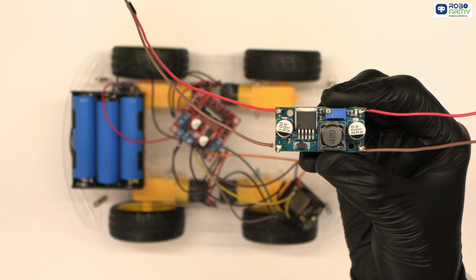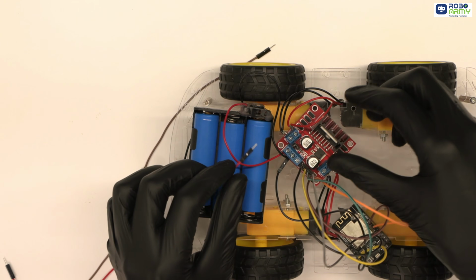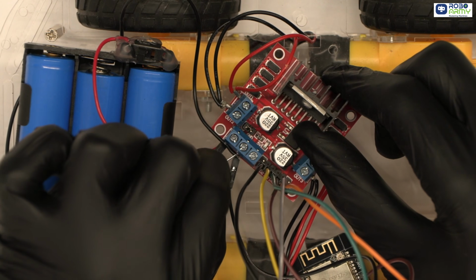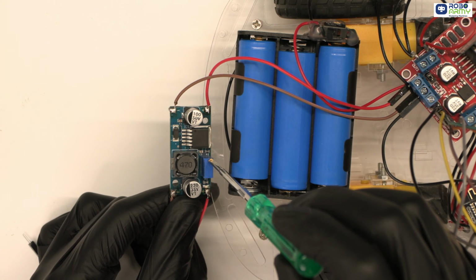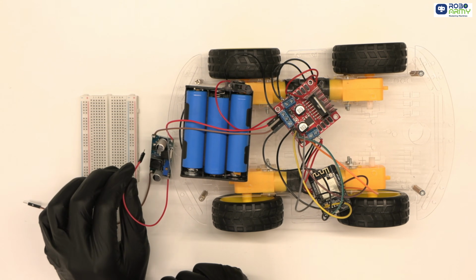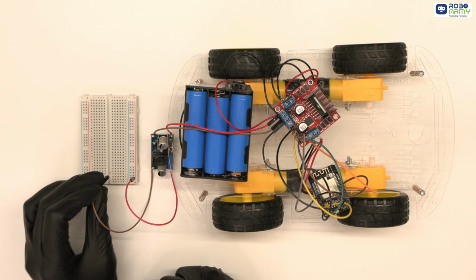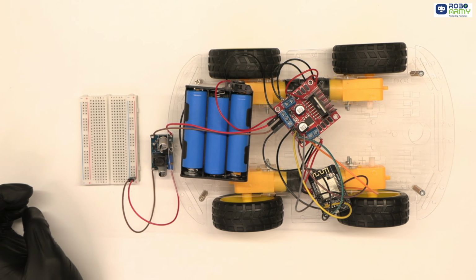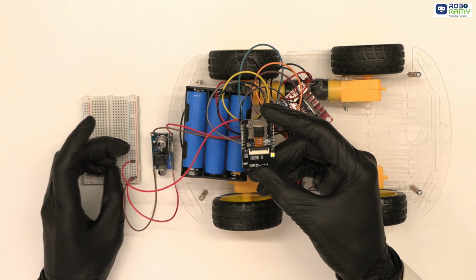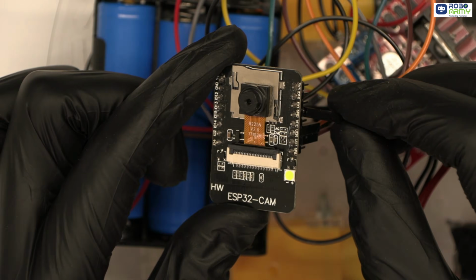Power correction, important update. Now we add a buck converter for safe power distribution. Connect battery positive to buck converter IN plus, battery negative to buck converter IN minus. Adjust the buck converter output to 5 volt using a multimeter. Then connect buck converter OUT plus to 5V breadboard positive rail, buck converter OUT minus to breadboard negative rail. Now from the breadboard rails, connect breadboard positive rail to ESP32-CAM 5V pin, breadboard negative rail to ESP32-CAM GND.